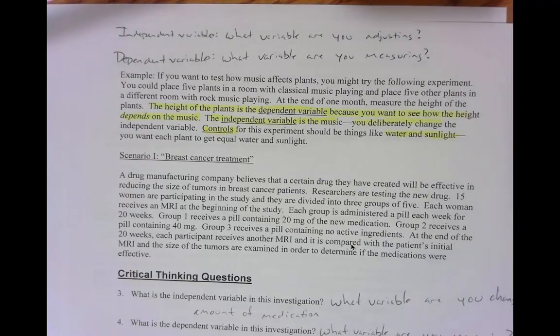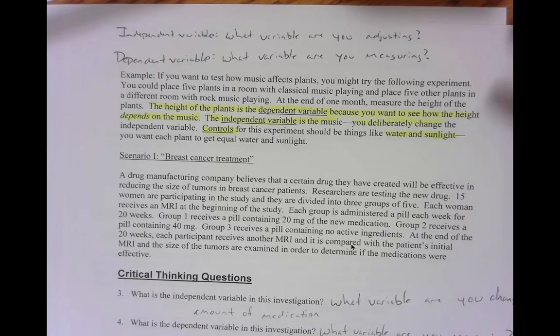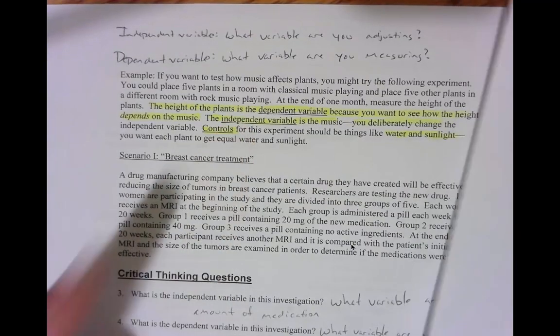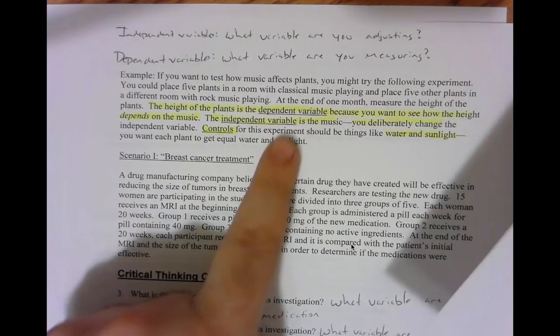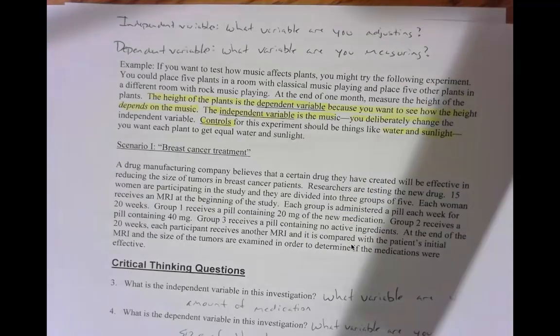So we can ask ourselves, to determine the independent variable, what variable are we adjusting? When we look at these pictures, what is the only difference between the rooms? It even tells us here. I mean, it does tell us. So the independent variable is the music. It's the only thing we're changing when we go from room to room. We're going from classical music to rock music.